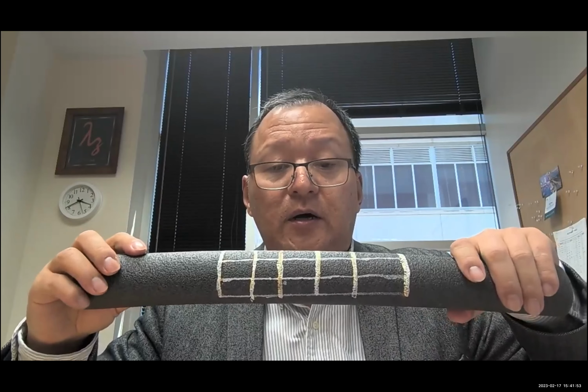Let's say we focus on one square here. When you twist it, you can see the square gets twisted a little bit. It's actually sheared a little bit, so it deforms a little bit. We will base on this plane assumption to look at this deformation and then figure out the strain and the stress later on.